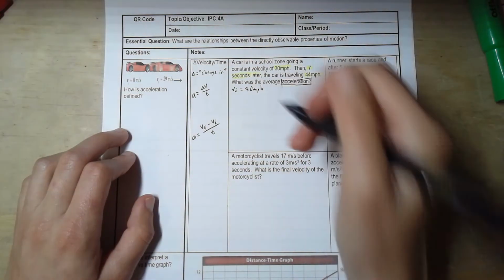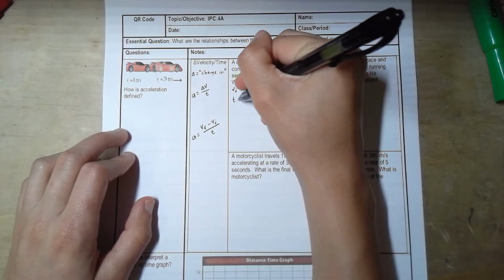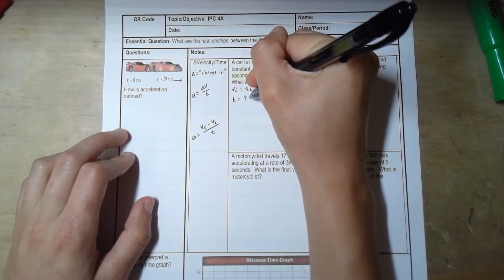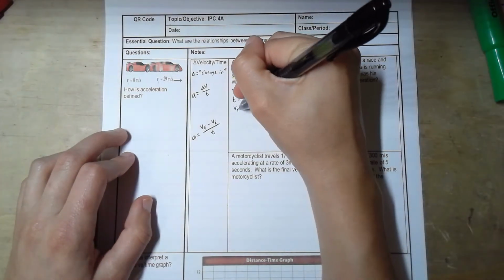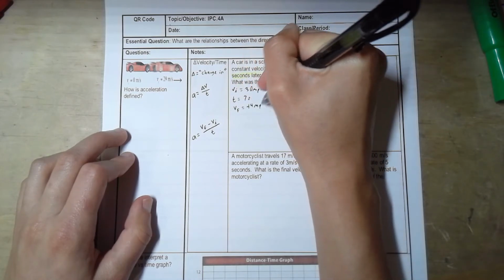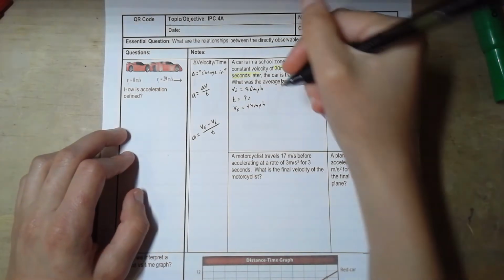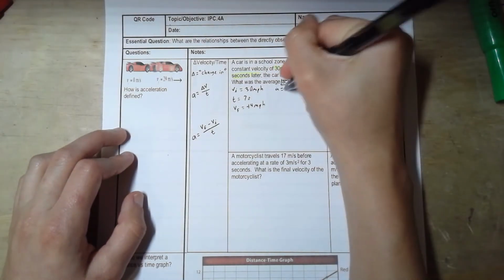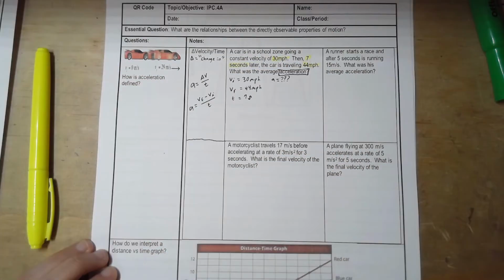And then we have 7 seconds. Seconds is our time. 7 seconds. And then we have 44 miles per hour. That's going to be our final velocity, because that's the final speed that we're going. Then we want to know what the average acceleration is, so I'm going to write my A here. And then we're going to put the 3 question marks because we don't know what it is. And that's what I'm solving for.